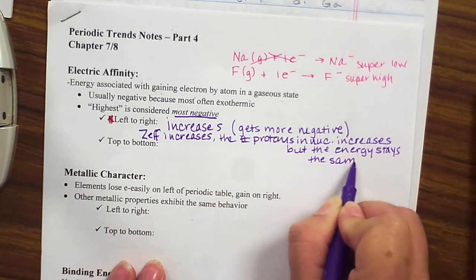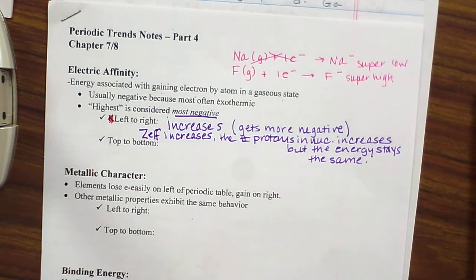It's important to note, I am not relating this to the periodic table. I am not saying the reason that fluorine has a higher electron affinity than sodium is because it's farther to the right on the periodic table. That is not going to work. The reason is because the electrons are in the same energy level and the nuclear charge is greater. That is why. So the electrons are pulled more tightly into the nucleus of fluorine than they are to lithium, which has the same energy level. Okay.